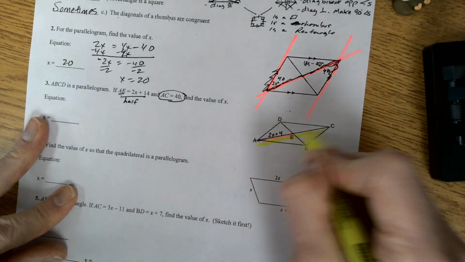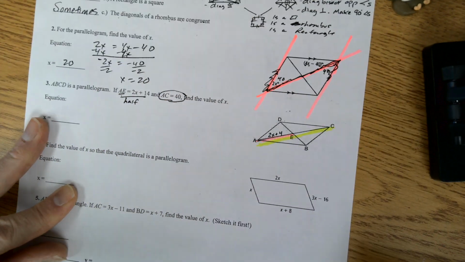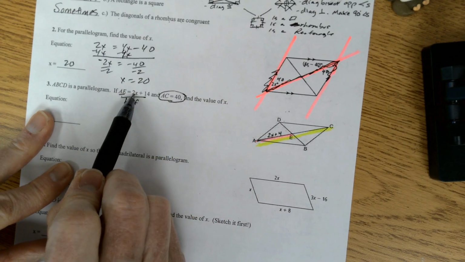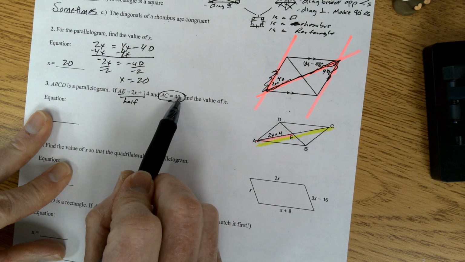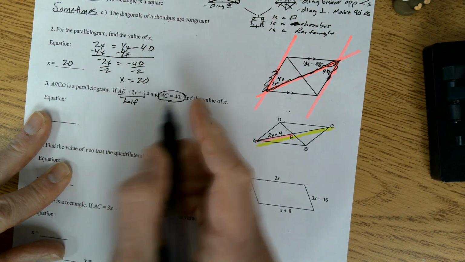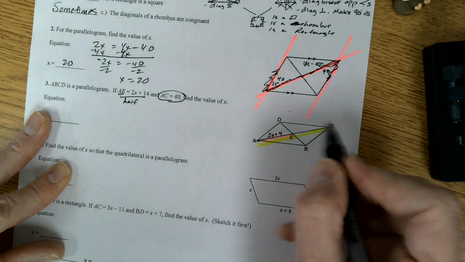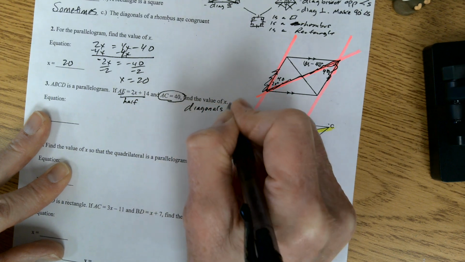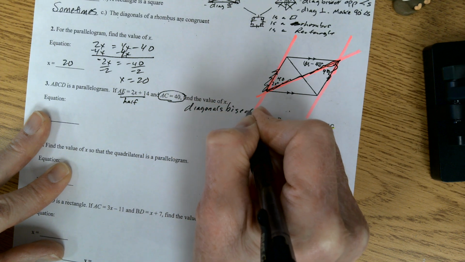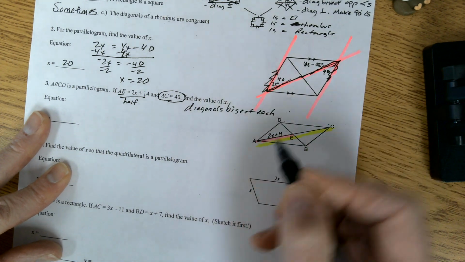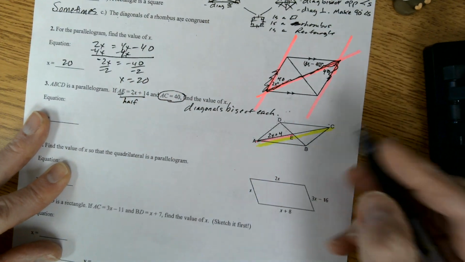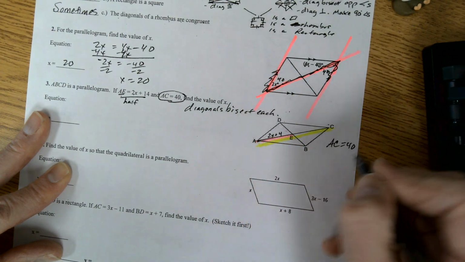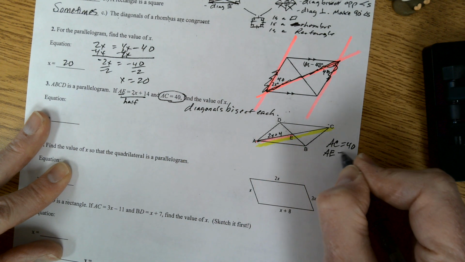That now is the whole entire length. Okay, so I either have to double A to E or take half of AC. So I'm going to say then if AC is 40, the diagonals bisect each other, which means they go through each other's midpoint. Half equals half. So if AC equals 40, that means A to E equals 20.